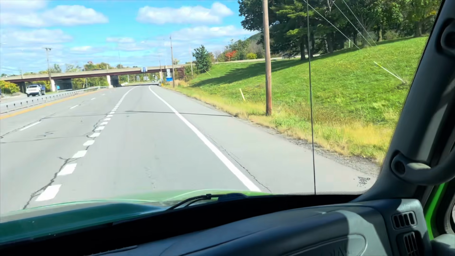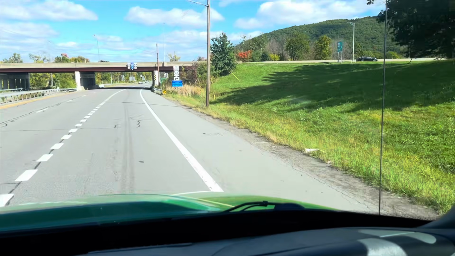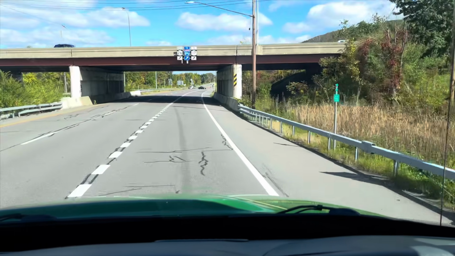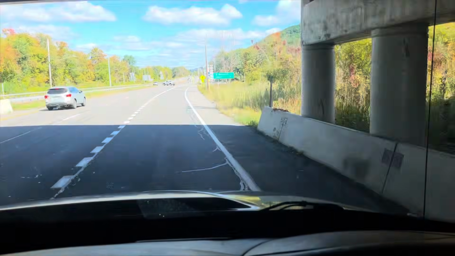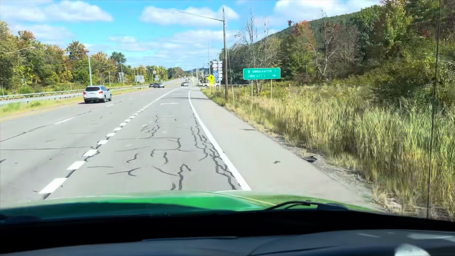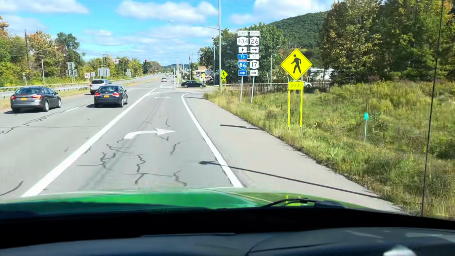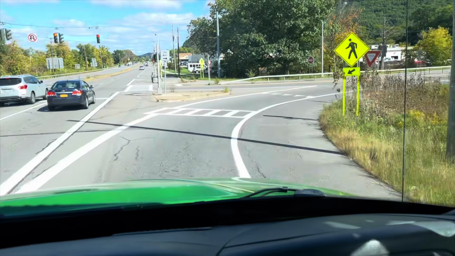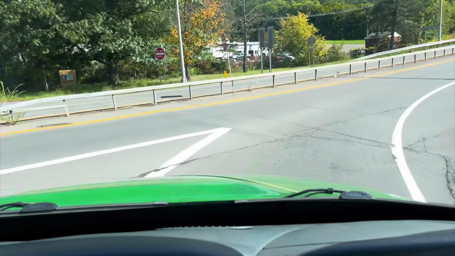Looking ahead, the overhead is not marked or posted, so we know that it is good for at least 14 feet. There is a pedestrian crosswalk ahead. The crosswalk is clear. There is a yield sign, so at this intersection, if the oncoming cars had the turn arrow, we would yield to them, but in this case, they do not, so we will proceed.